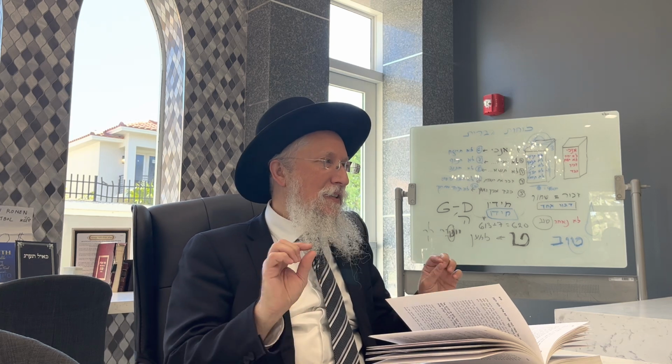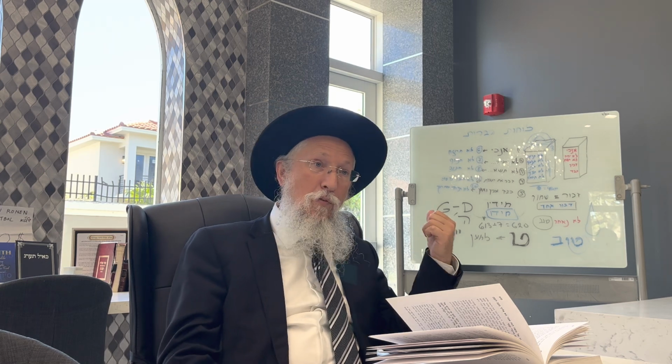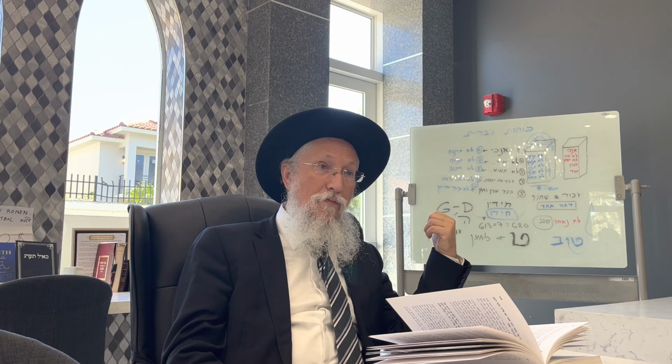The Gaon of Vilna points out a nice remark. There are small changes between Dibrot Rishonot and Dibrot Shniyot. I'm not going to go into this, but there are small differences. In the first Dibra, Anochi Hashem Elokecha Asher Hotzeticha Me'eretz Mitzrayim. In the second one it does not say Asher Hotzeticha Me'eretz Mitzrayim.